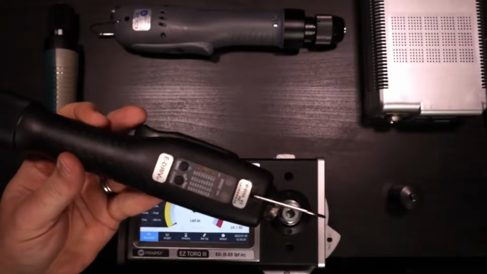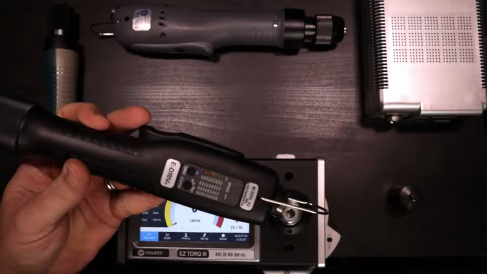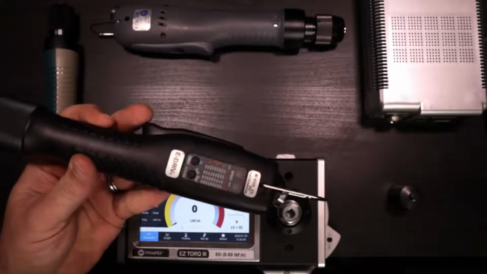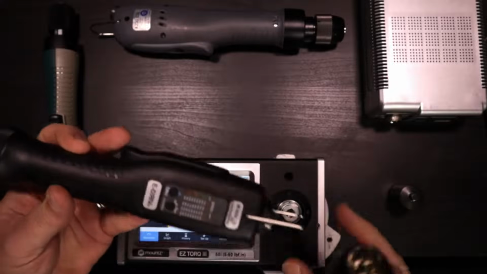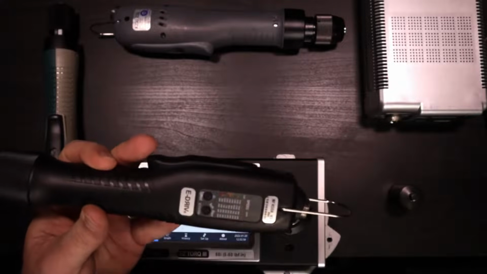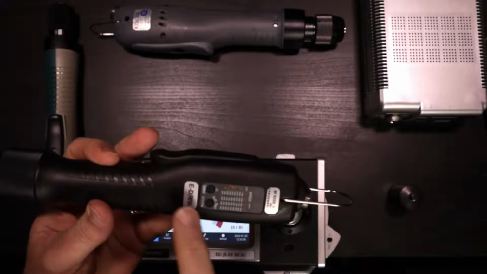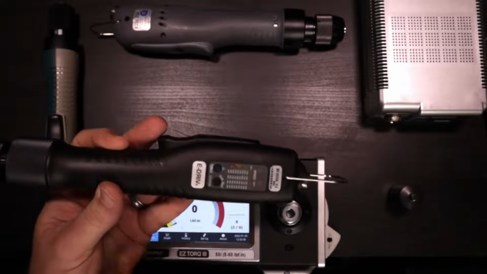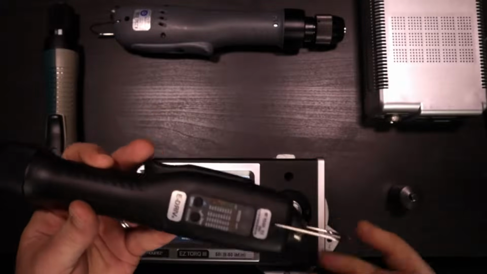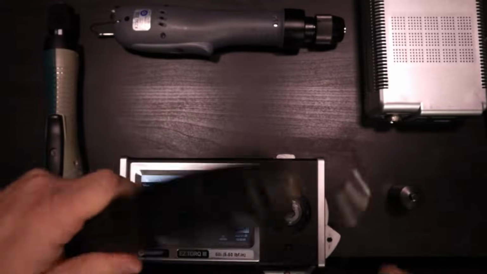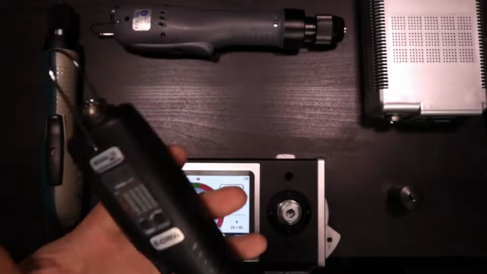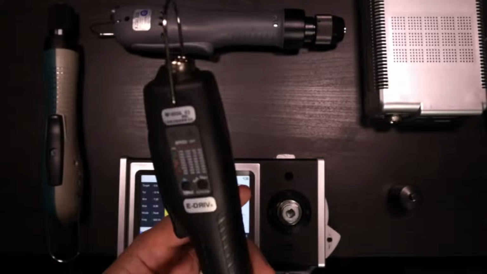This particular tool does have the ability to change the RPM, and this can be set with the use of the transformer, and this is completely locked once it starts. It also has a soft stop feature as well. So this would be an example of a brushless tool with adjustable RPM and a soft stop feature.